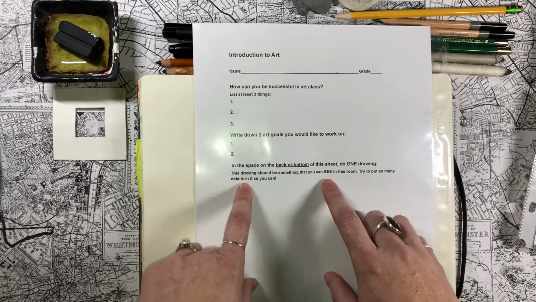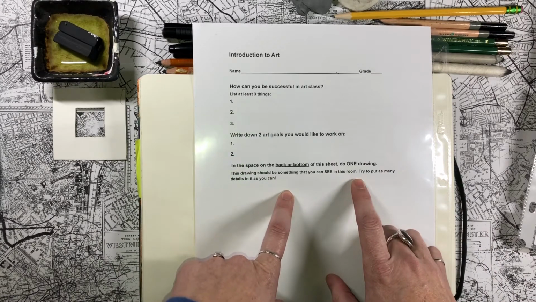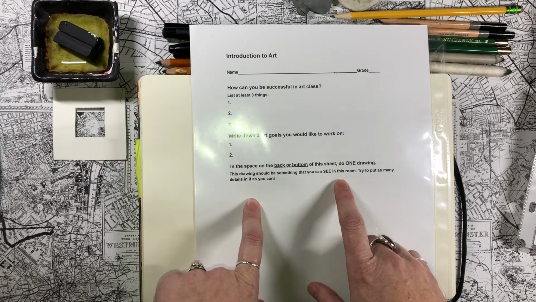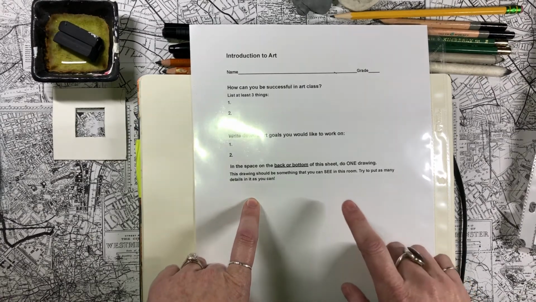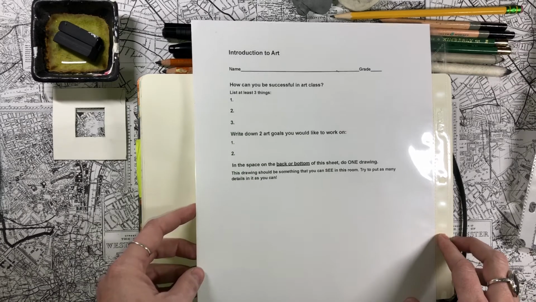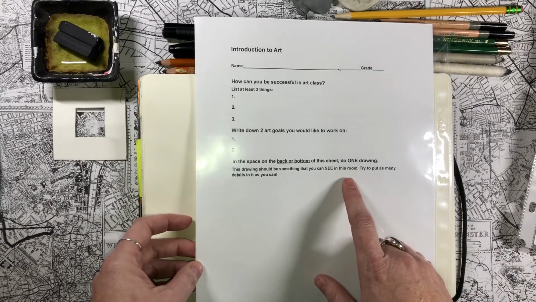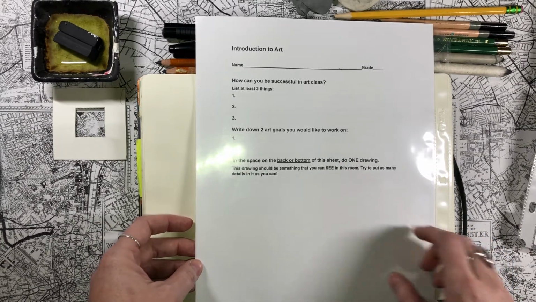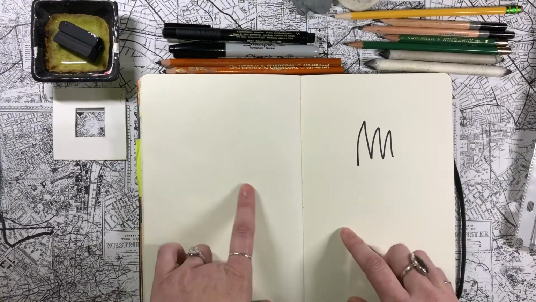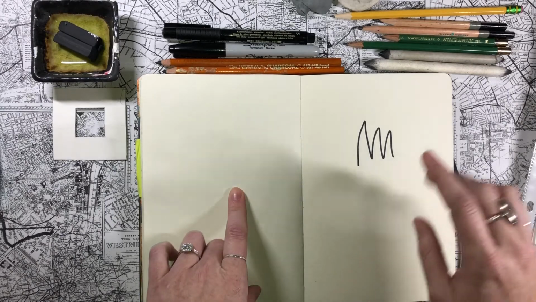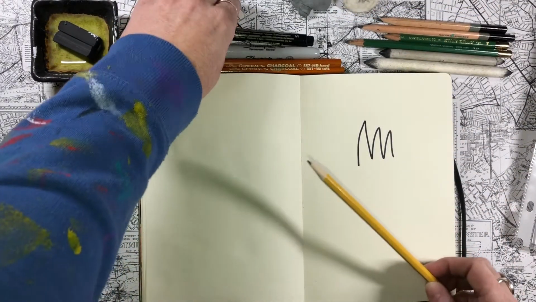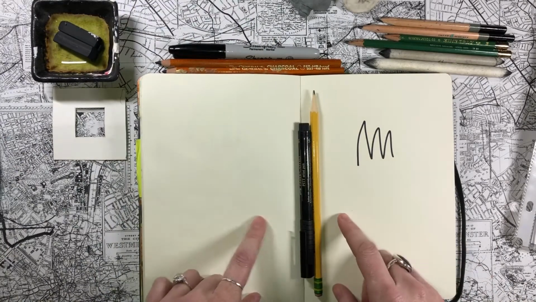The other part is that I'm going to have you do 1 drawing, and that 1 drawing should be something that you can see from where you're sitting. I want you to take a good 15 or 20 minutes. If you want to take longer, you can, but at least 15 or 20 minutes to draw something that you see in front of you wherever you're sitting. You can do that in your sketchbook. Just use a pencil, and you can use a pen if you want. You're welcome to use either one.